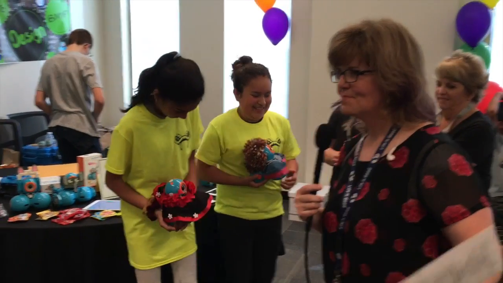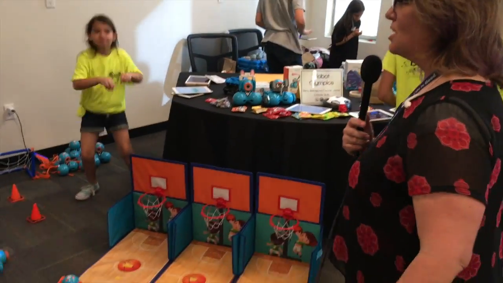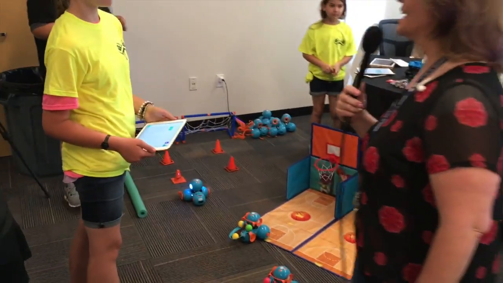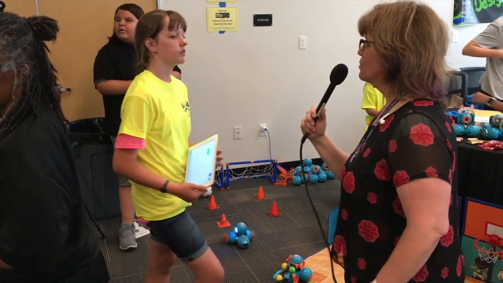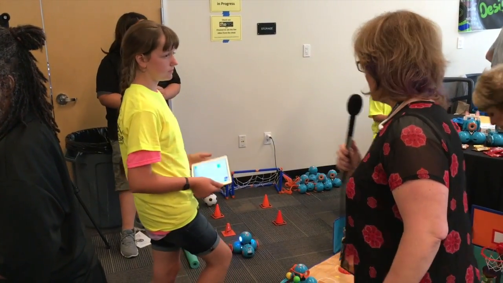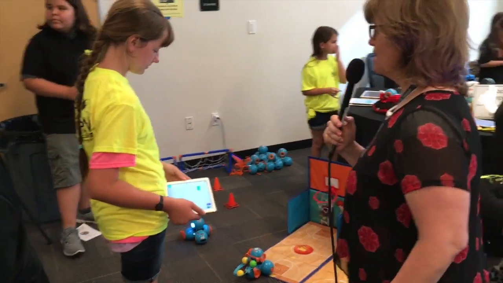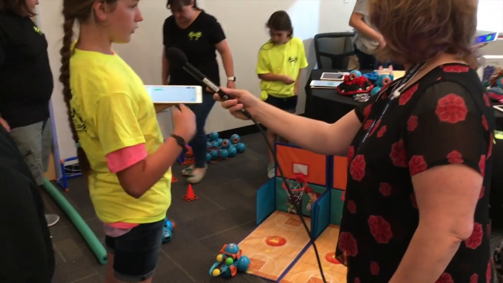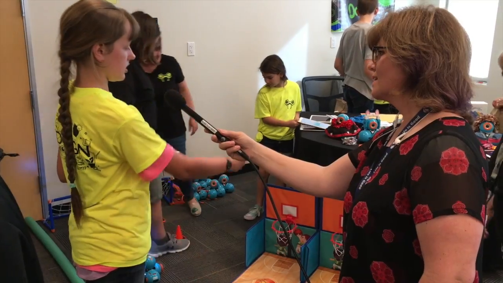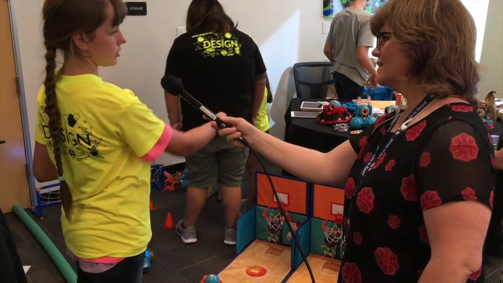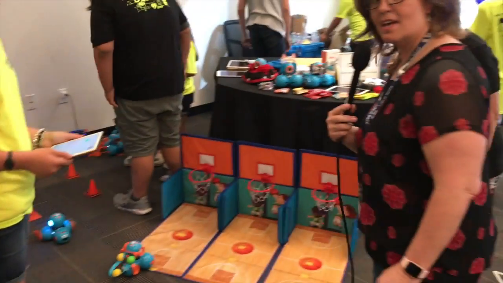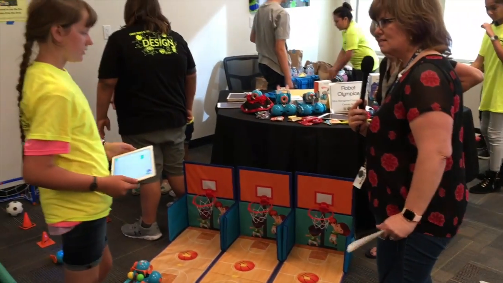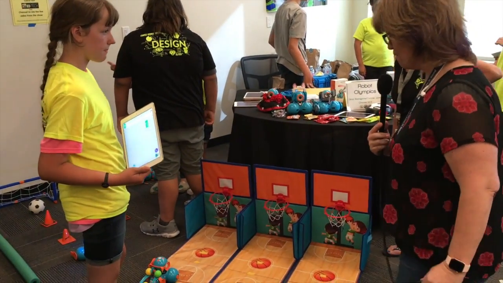Thank you, ladies. Our next project with Chavez is robot basketball. First of all, let's introduce this young lady. I'm Smith Rodriguez, grade 6. Okay, so tell me about your robot basketball project. Basically, I'm making the robot go forward to each tape and launching the ball into the hoop. If you can see on the camera, there are 3 different tape marks on each basketball court that she has programmed the robots to shoot from.